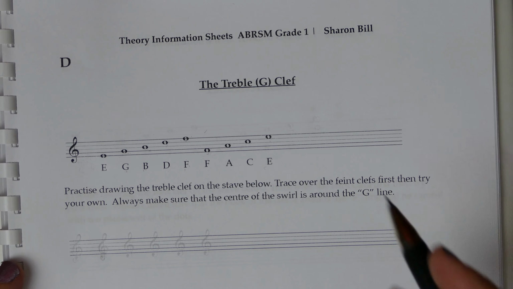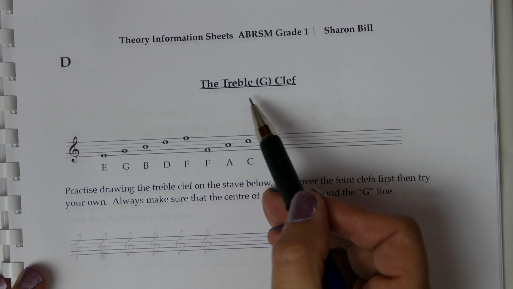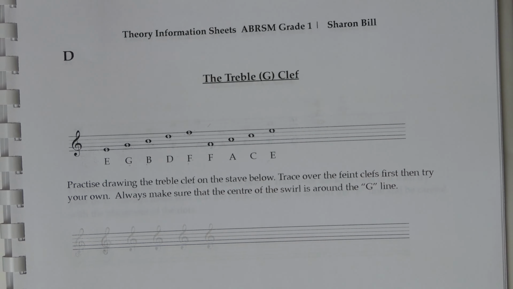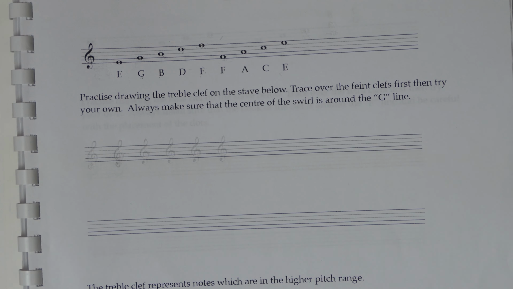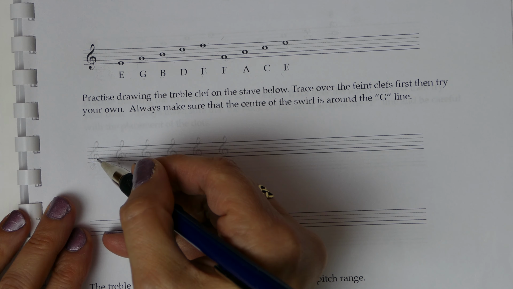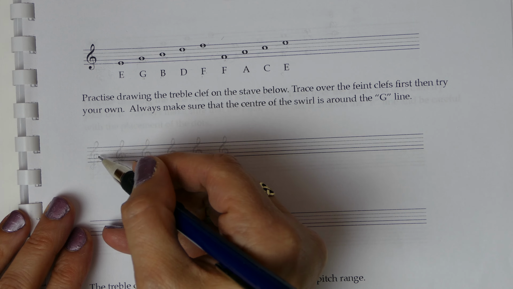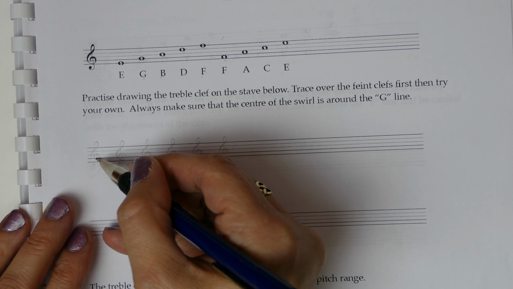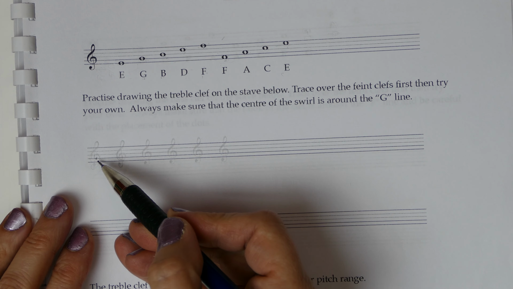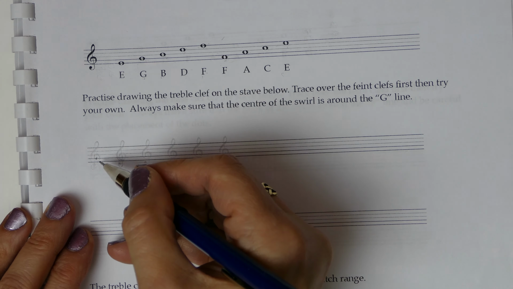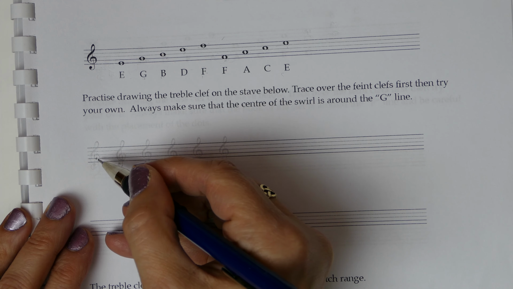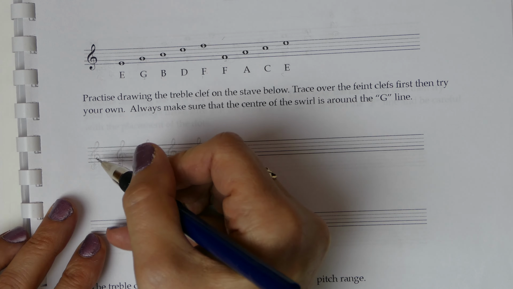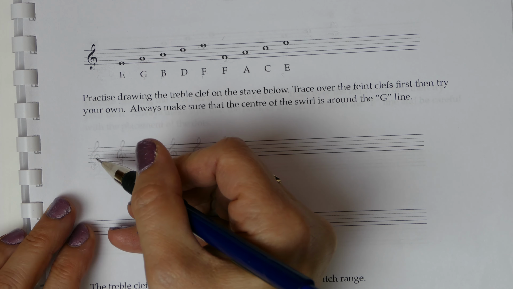It's also sometimes referred to as the G clef. That's not commonly used, but it's also known as the G clef. And that's because it's sort of centered around the note G line, which is your second line. So if you see these faint treble clefs that I've positioned here for you, if you give yourself a little blob on this second line up, that will get you started on drawing your treble clef. They're really pretty little things, but they're a bit tricky to get your fingers around straight away.